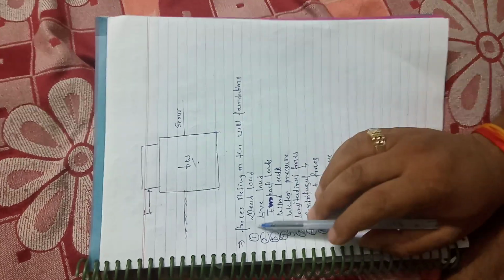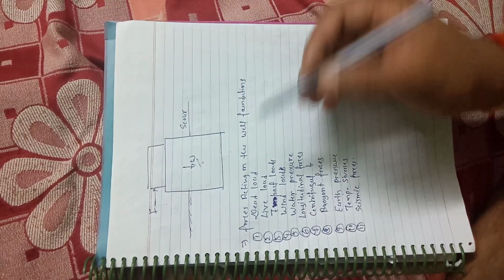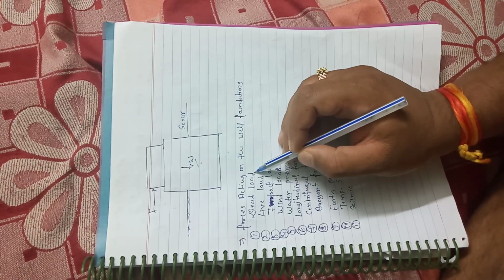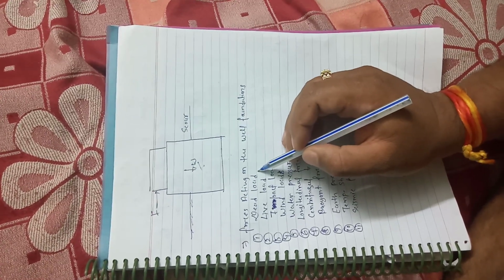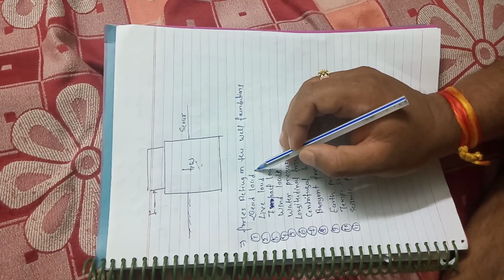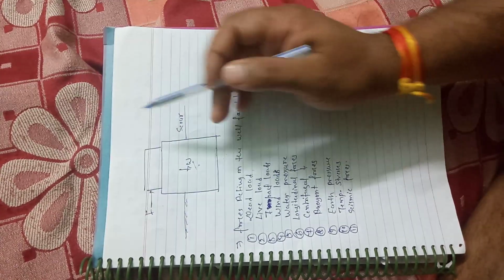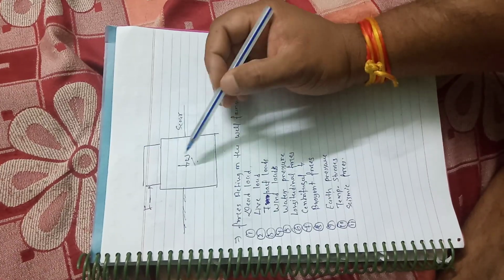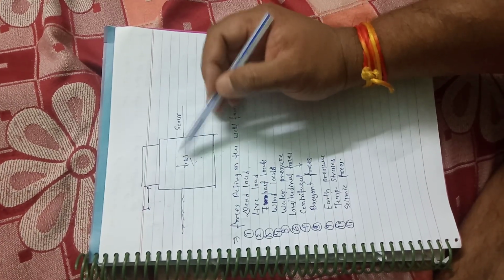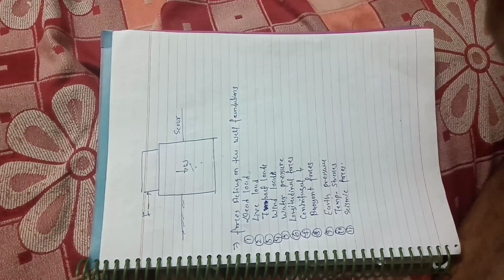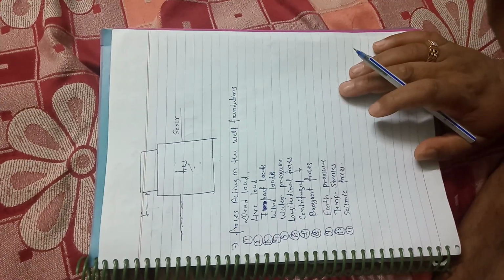First of all, the force which mainly acts on the well foundation is dead load. What is dead load? The dead loads carried by the well include the weight of the superstructure and the self weight of the well foundation. Means whatever load is coming from the superstructure and the weight of the foundation, we will include that as dead load. Second one is live load.